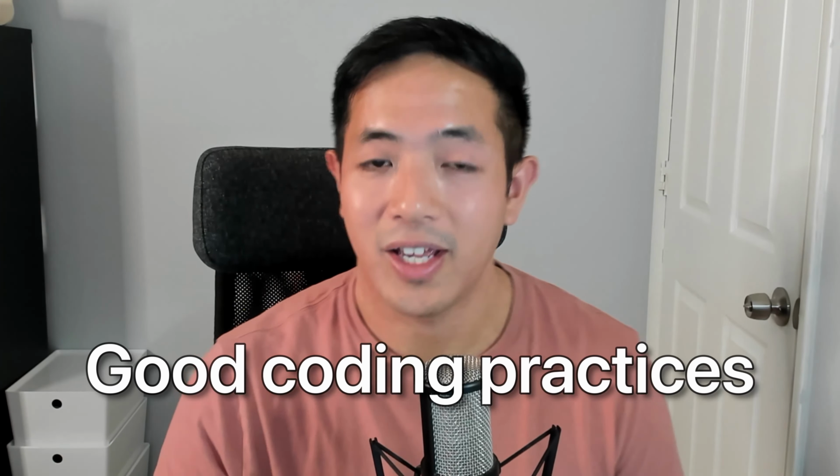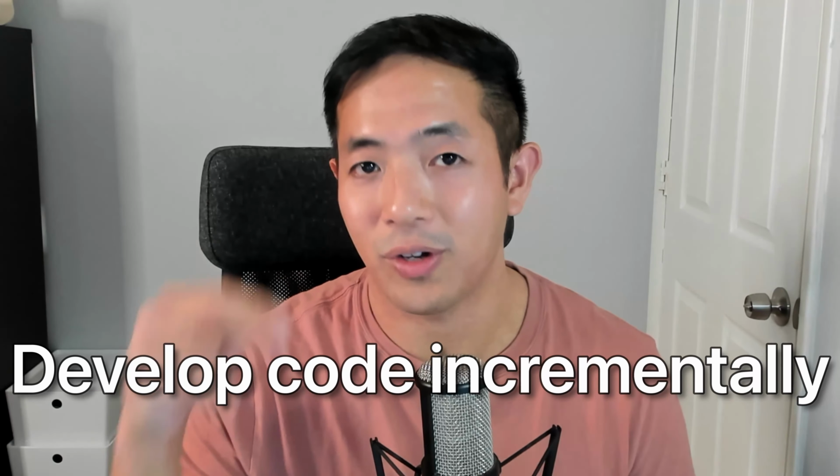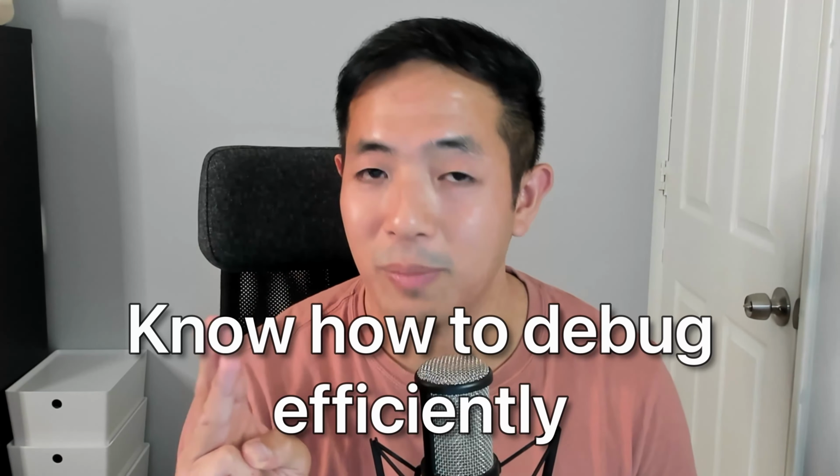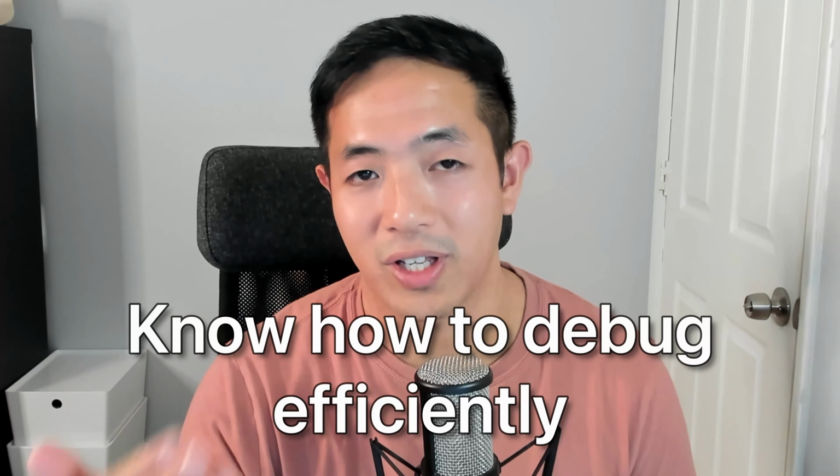Alright, those are the three main ways that proficient coders are different than noob coders. The first one is that they have good coding practices. The second one is that they develop their code incrementally. And then the third one is that they know how to segment their code when they're doing their debugging. So which one of these three do you need to get better at coding? I'd love to hear your thoughts, and I want to hear your next steps to get better at coding, to go from being a noob coder to a proficient coder.